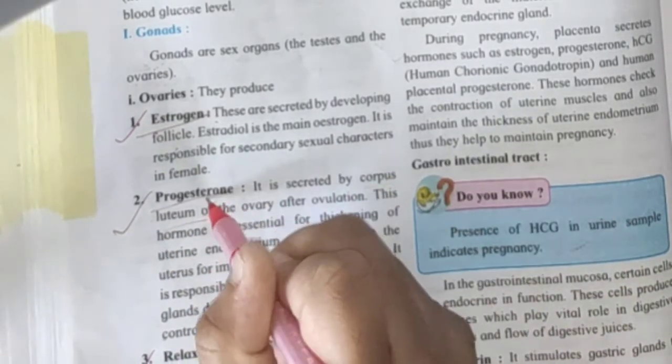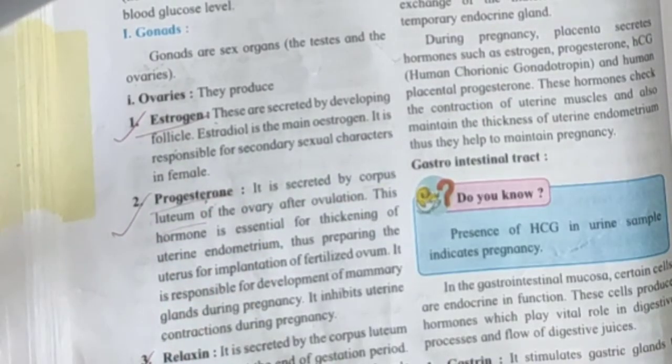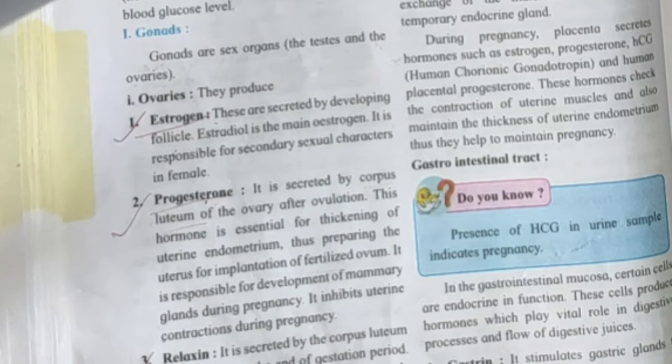And this progesterone also functions in the development of our mammary glands during pregnancy. Along with that, it is also helpful in the contraction and relaxation of our uterus during pregnancy.